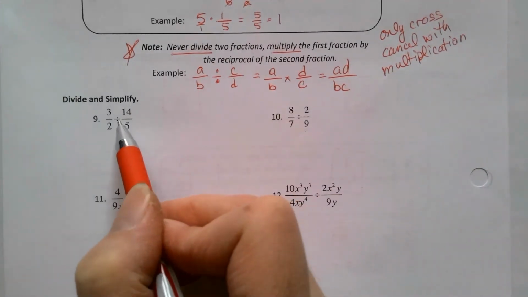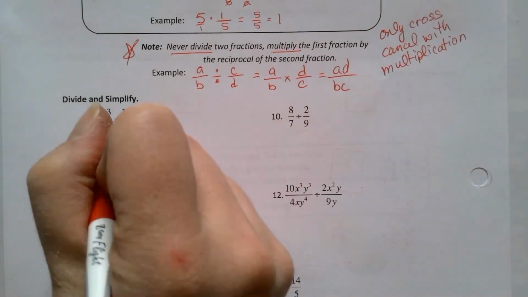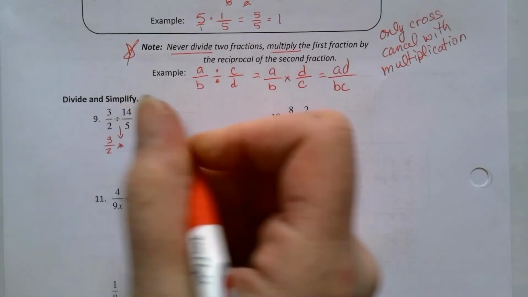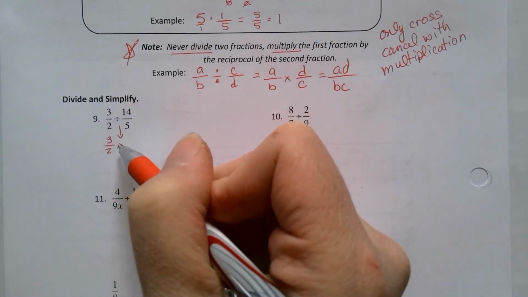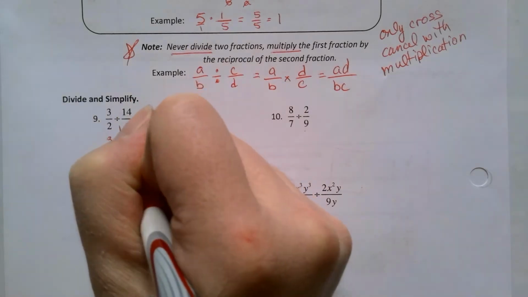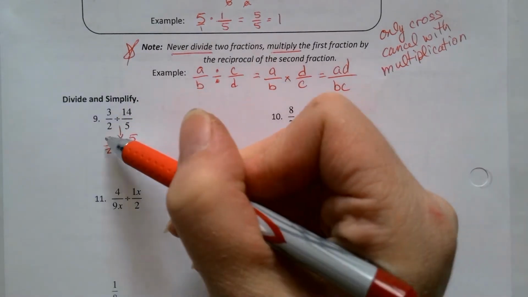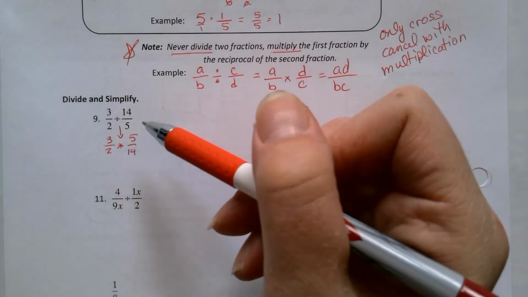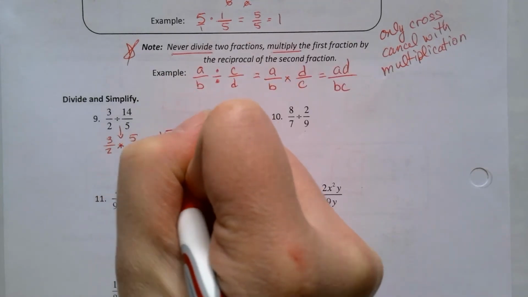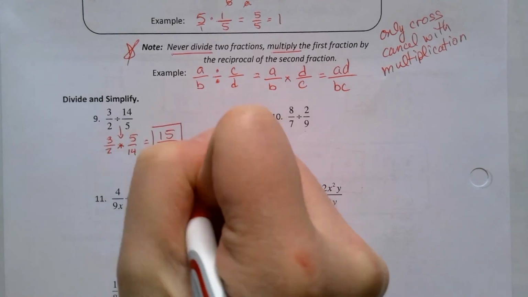Absolutely not. It is division. You don't touch division. You leave the 3 halves alone, and then you're going to flip the sign, right? The inverse of division is multiplication, and you're going to flip the fraction to 5/14, or the reciprocal. Now, I still look to see if I can cross cancel, and nothing reduces. So I get 15 over 28.